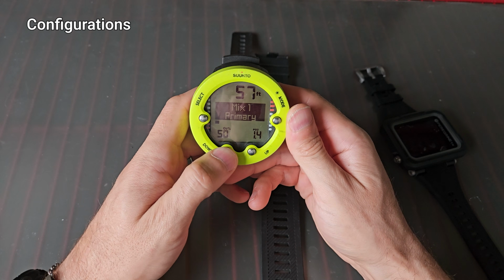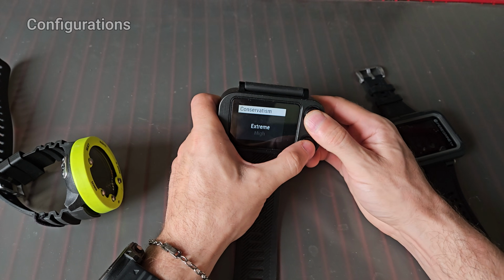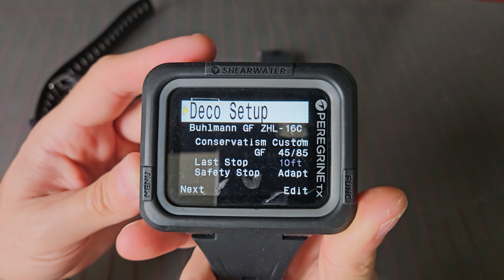Configuration complexity also varies widely, and it affects whether you set the computer correctly. Some computers are intuitive, and you can set nitrox percentage and conservatism quickly, which you want those two settings to always be fairly easy to change, because you might be changing them decently frequently, depending on your diving conditions. Others require nested menus for simple changes, which increases mistakes and frustration.